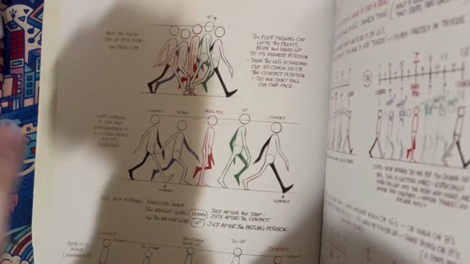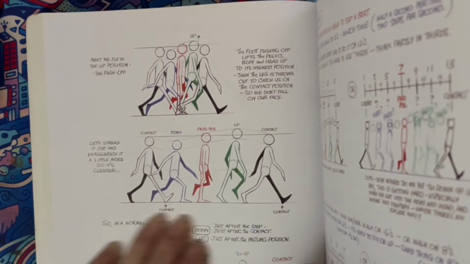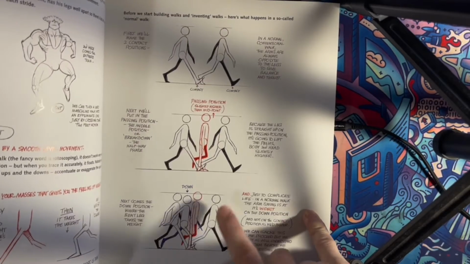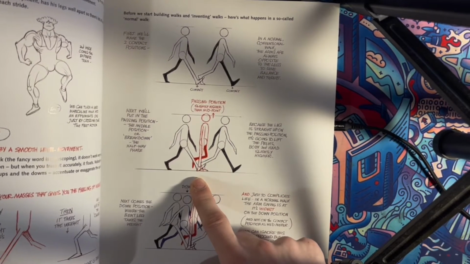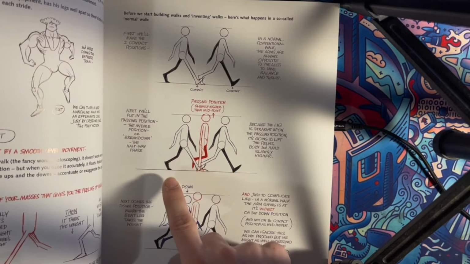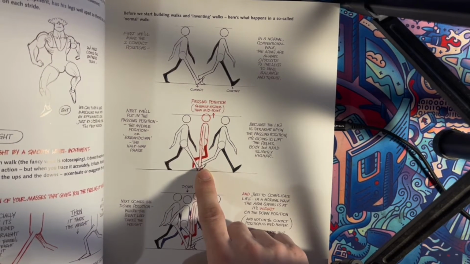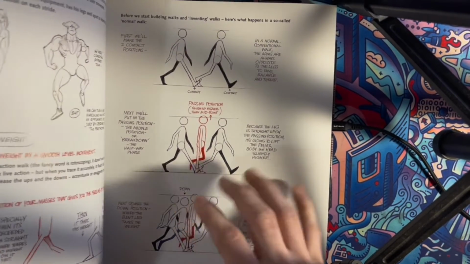Feel free to take a screenshot of this. This is pretty much all you're really going to need. So after you've designed your character, you're going to want to draw these three poses. You're going to start off with this middle one right here, and then these two other ones. So we're going to go ahead and do that.